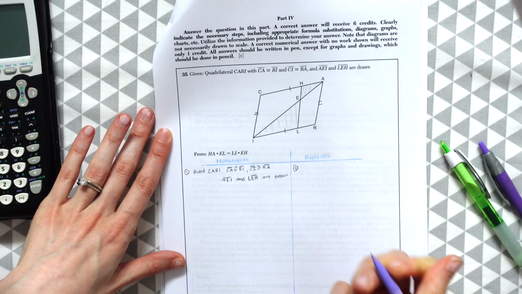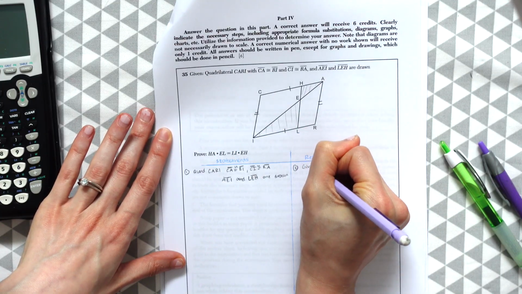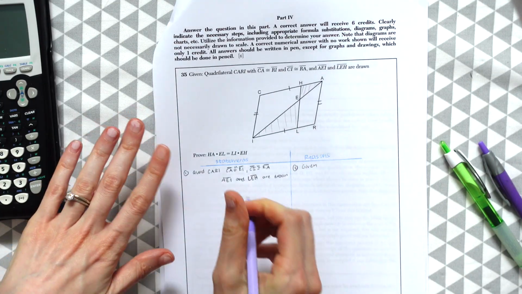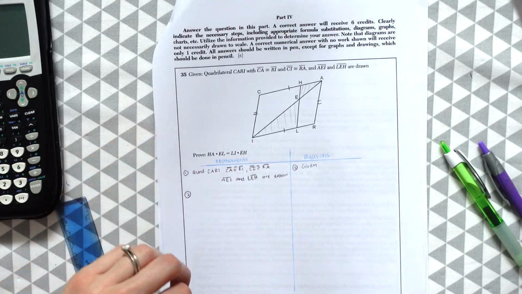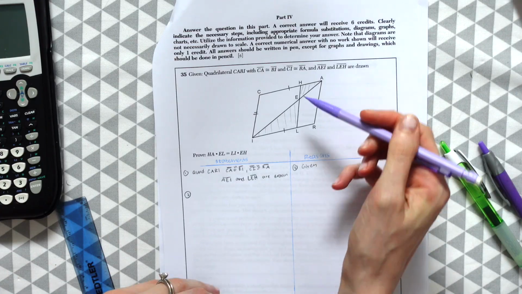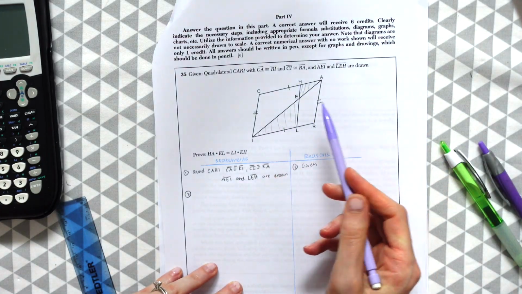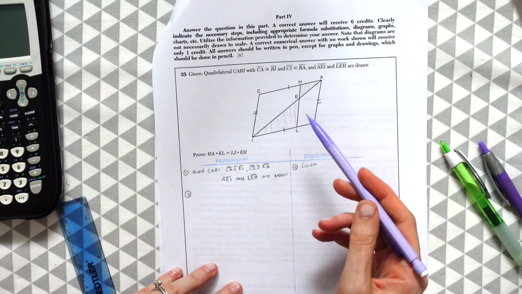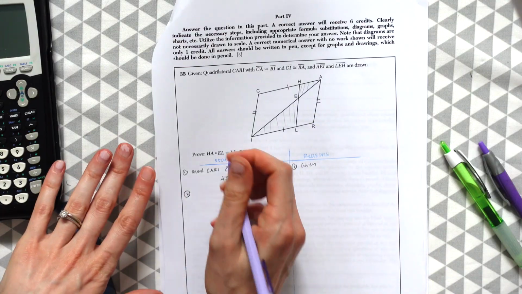And the reasoning for that is that it's given. Okay, easy. Now the next step we're going to do here is mention that this quadrilateral is a parallelogram, and we know that because the opposite sides of this quadrilateral are congruent, which they gave us.